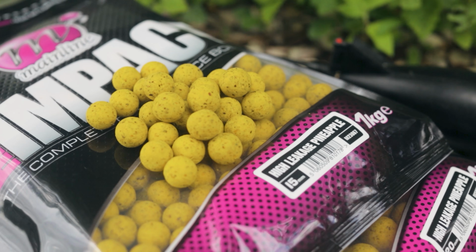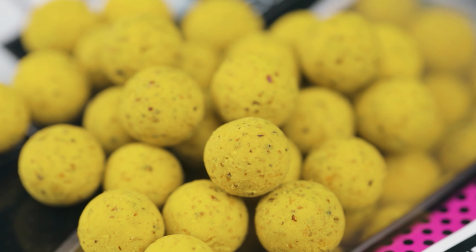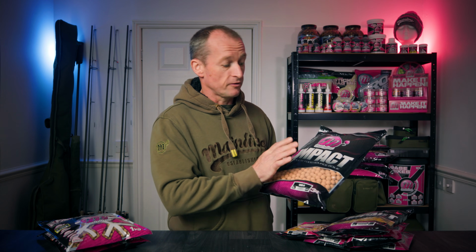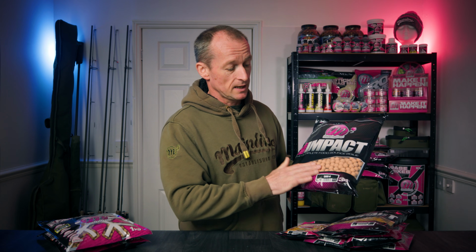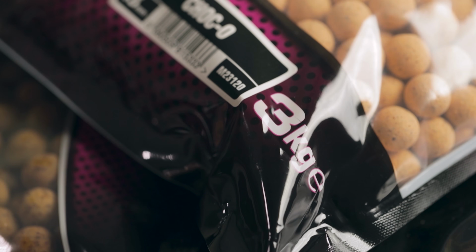Now, they come in two different size boilies. They come in a 15mm size, a 20mm size, and then they also come in a 1 kilo packet like this. And then if you're planning a few sessions on the same lake, it could be worth you buying in a larger bag, so you've got plenty of bait should you need it in the 3 kilo size. So there you go, two different types of shelf life boilies there for you to look at.